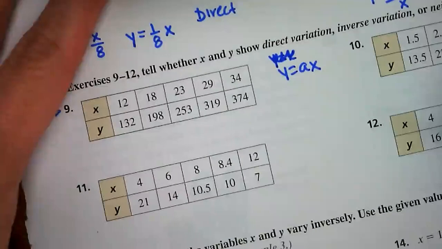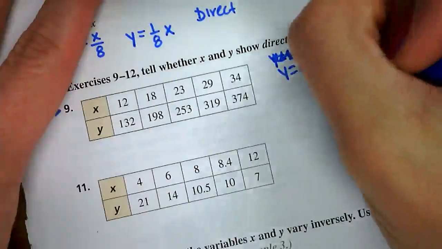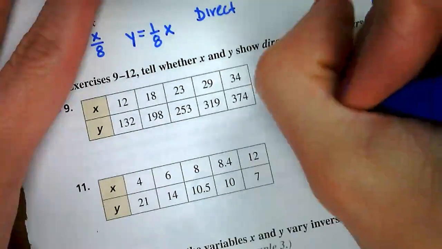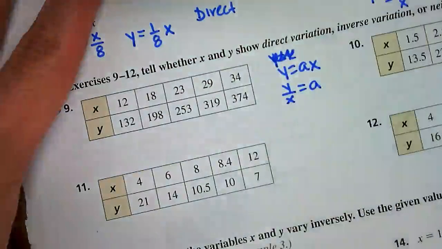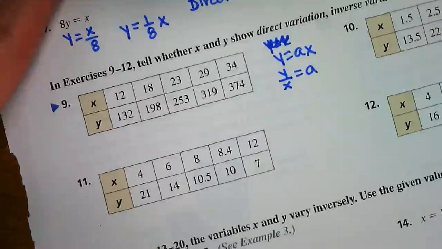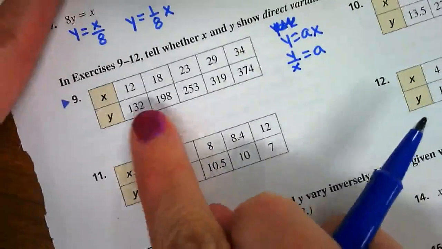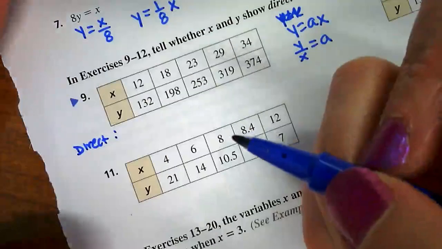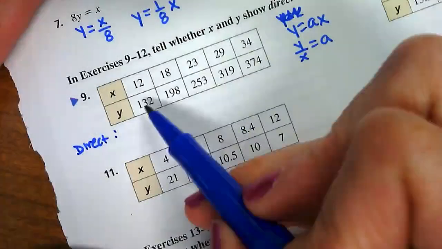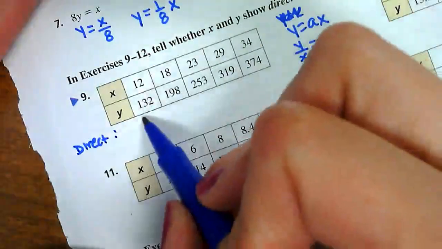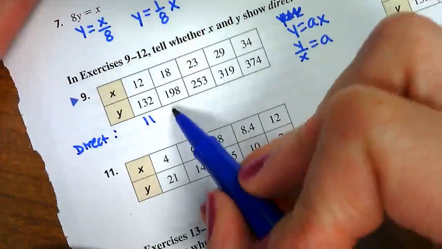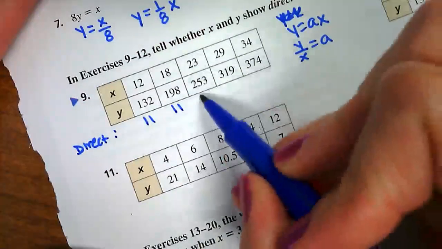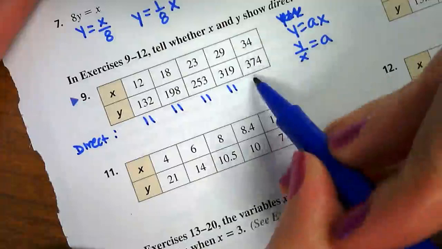If I just wanted my constant by itself, it would be y over x is equal to that constant. So I'm going to go through and test y divided by x. This is my test for direct variation. So if I go through and I divide y divided by x, I get 11. Y divided by x, I get 11. And every time I divide here, I keep getting 11.